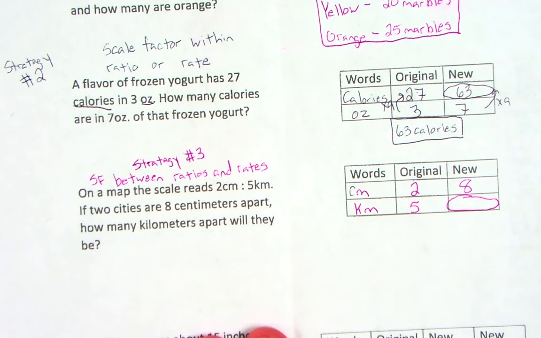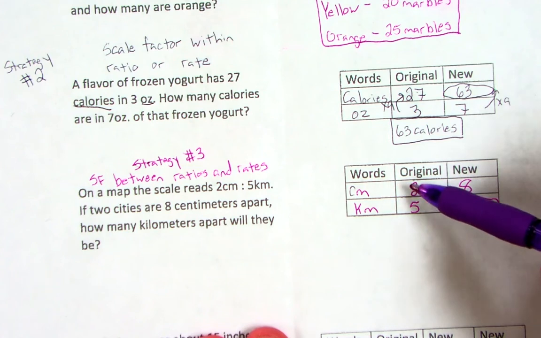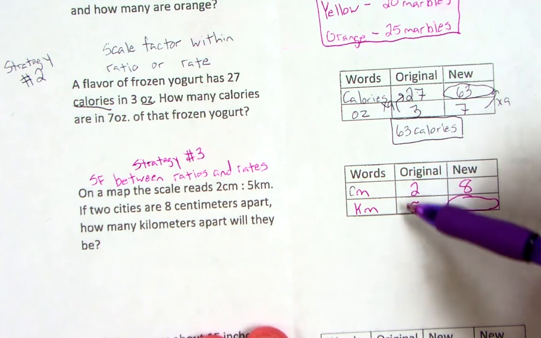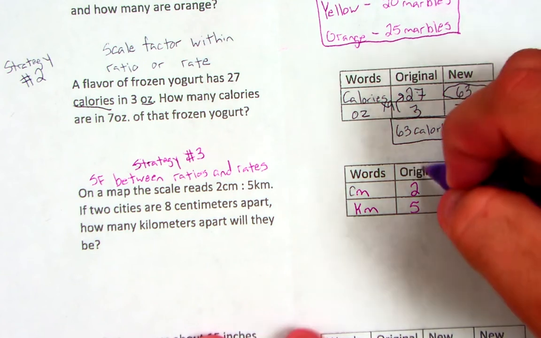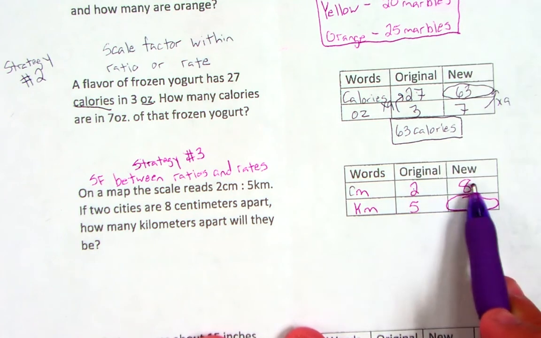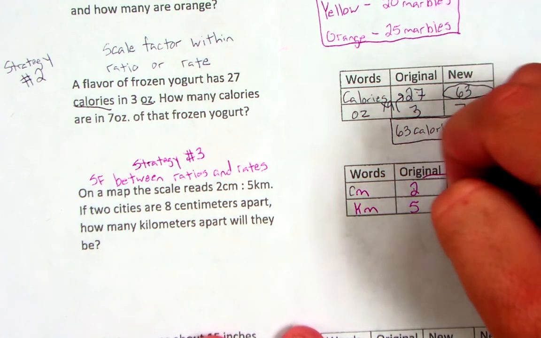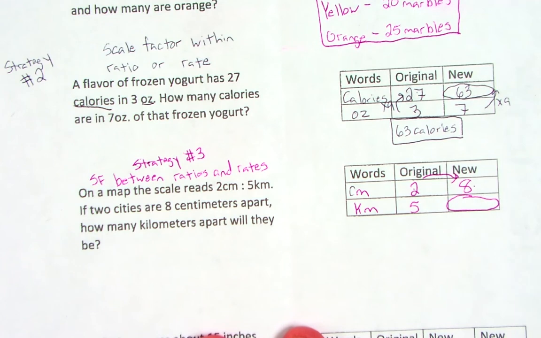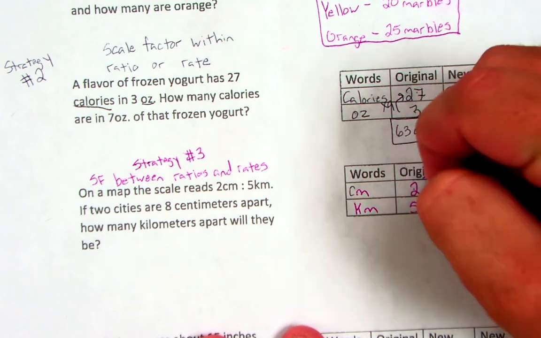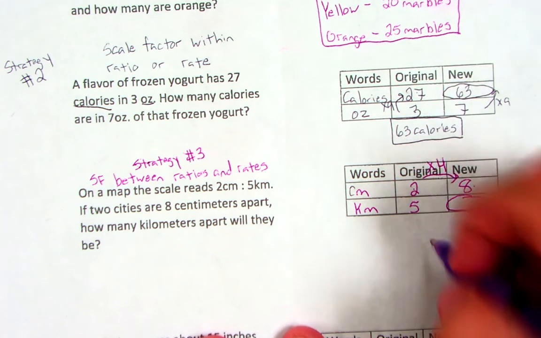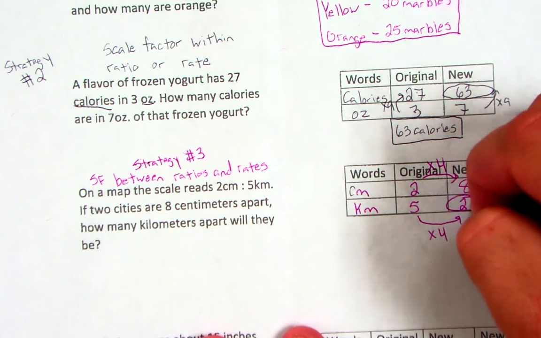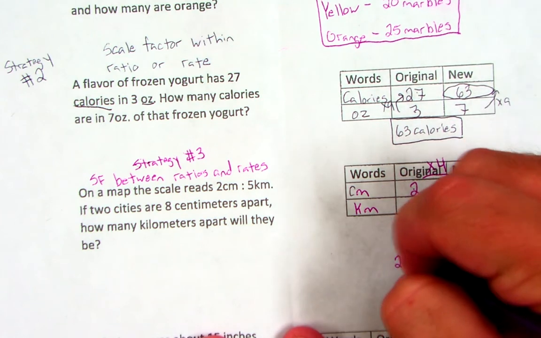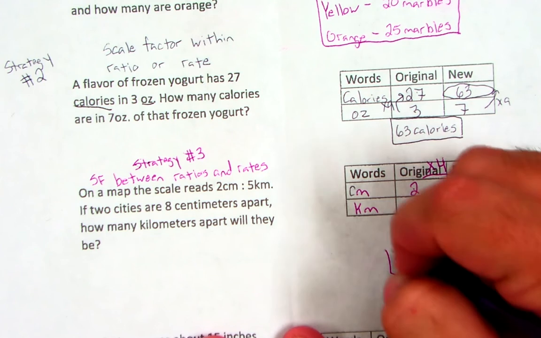Well, remember on the previous one, we did the scale factor within, which means, can I really go from 2 to 5? Does that give me a nice number? No. But I have a scale factor between, which means you went from here to here. To go from 2 to 8, what did you multiply by? Well, you multiplied by 4. So 5 times 4 is 20. So the answer is 20 kilometers.